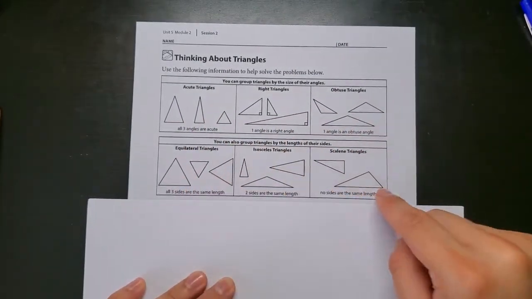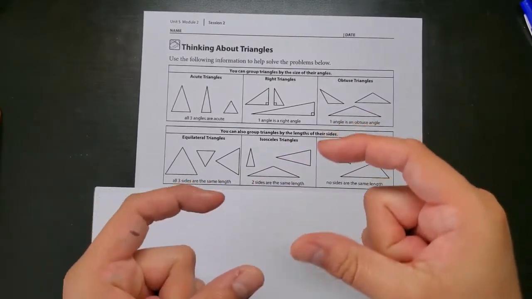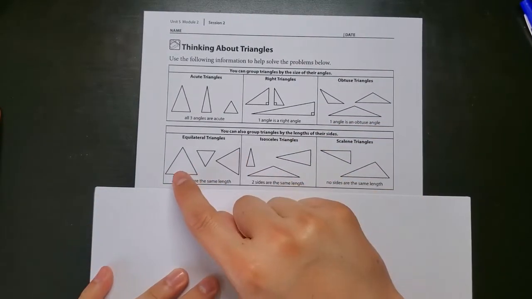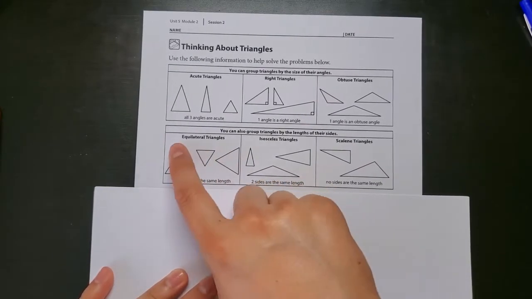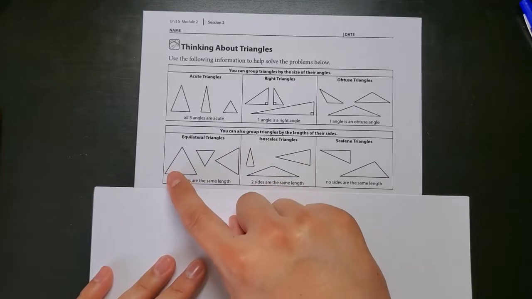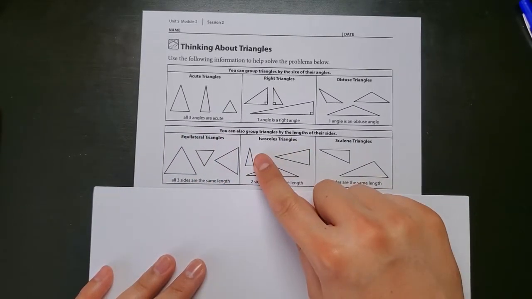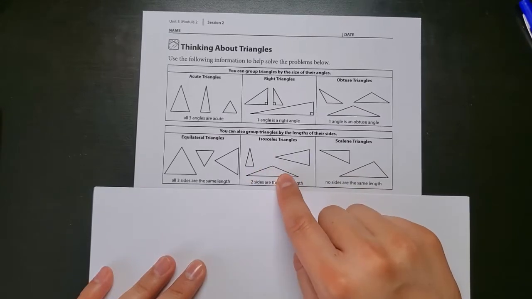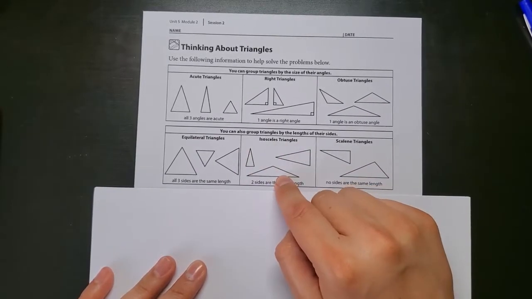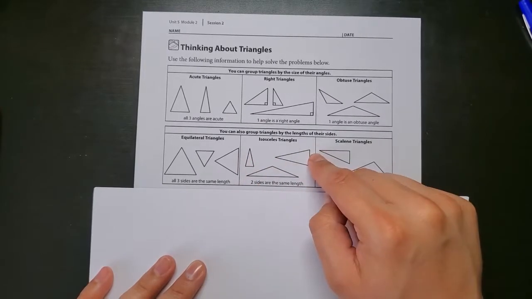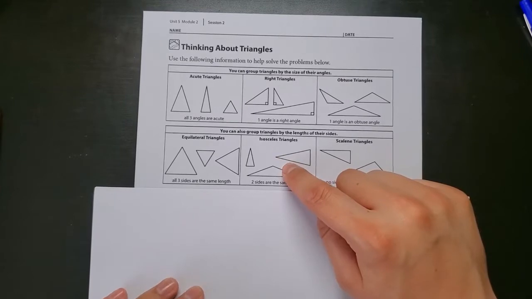Now, the other way to classify a triangle is to look at the length of the sides of the triangle. If all the sides are exactly the same, these are called equilateral triangles. That means that all have to be the same. If two of the sides are the same length, so here those two sides are the same, these two sides are the same, those two sides are the same, but one of the sides is clearly not the same length as the other, it is called an isosceles triangle.